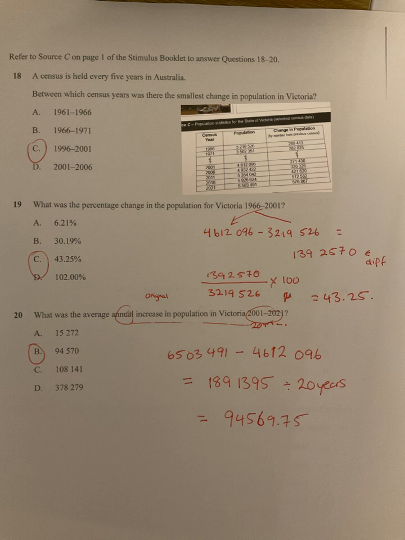But the average increase in population, so we're going with an average, so over 20 years, that's approximately how many every single year we have gone up in Victoria. So that's how we got this number, because it was 0.75, so we're rounding up. That's how we got that one.